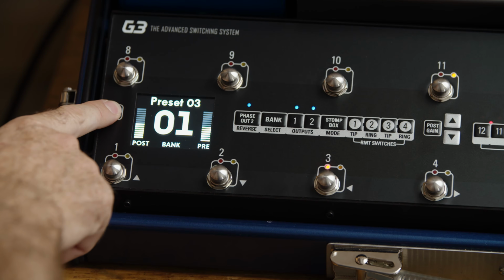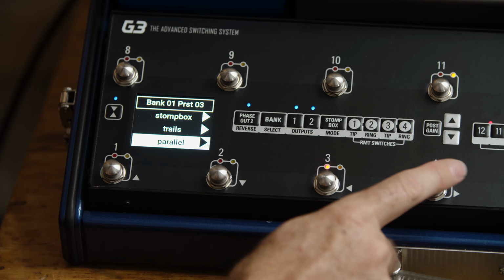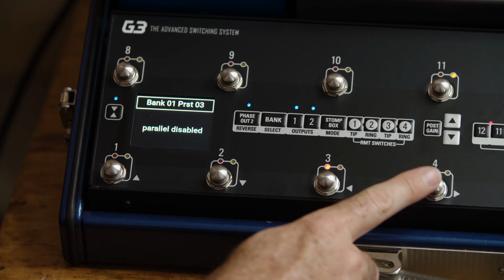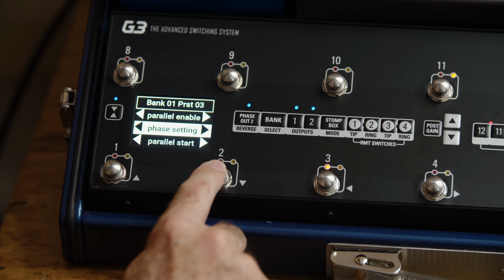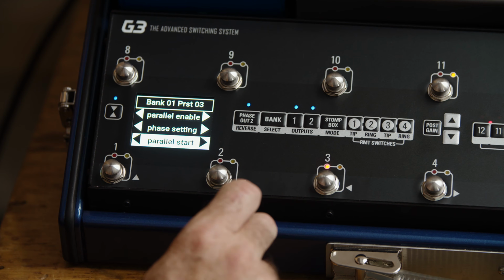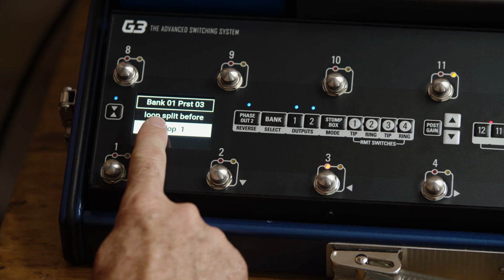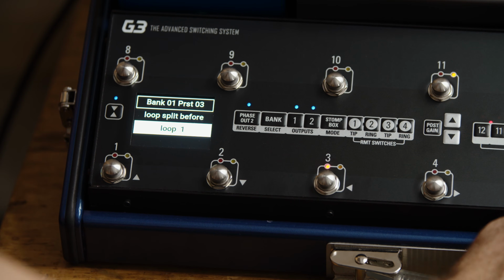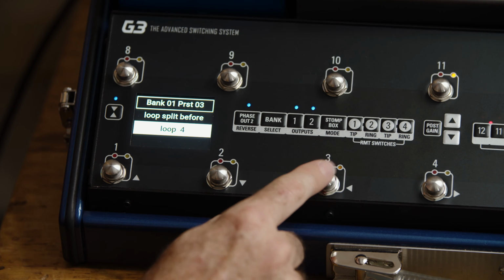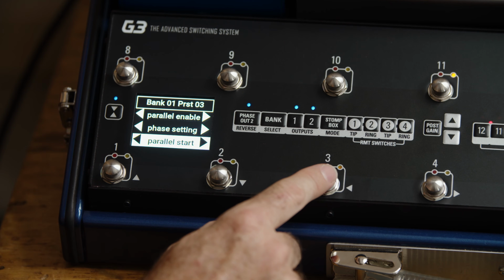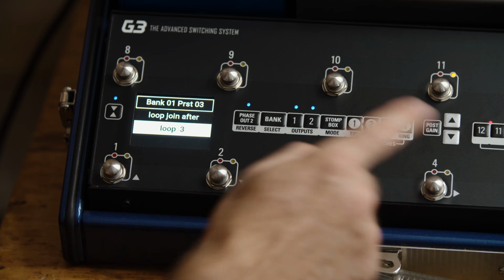We go into the menu and I go down to parallel. I'm going to turn on parallel. So parallel is now enabled. Come back out of that. I'm going to choose where I start the parallel split. So from here, it says a loop split before, and I want to split it before loop 4. Okay, so I'm going to go loop 4, back out, and I want it to join after loop 5.